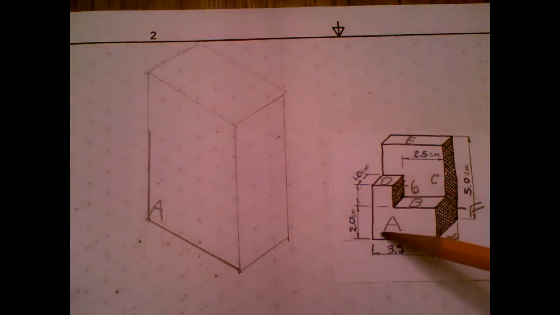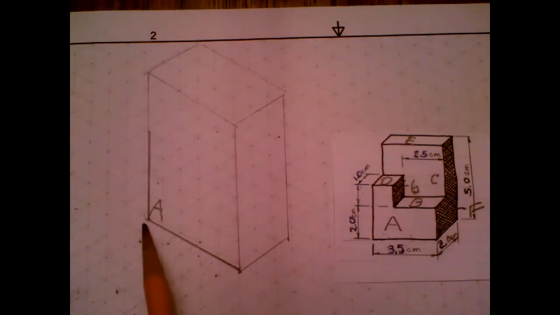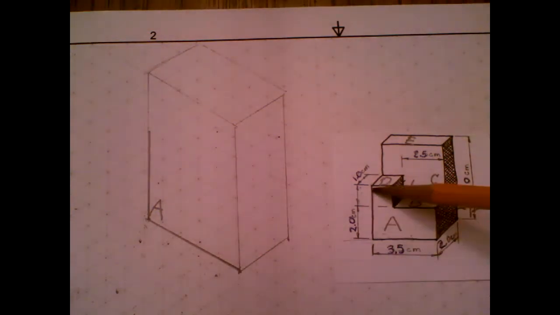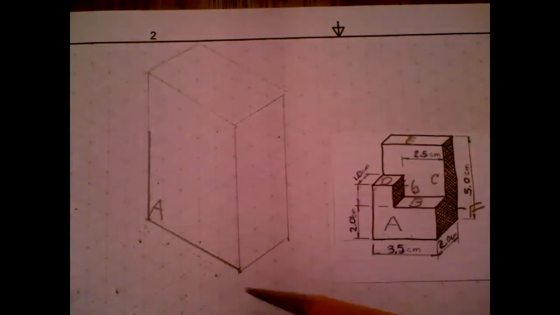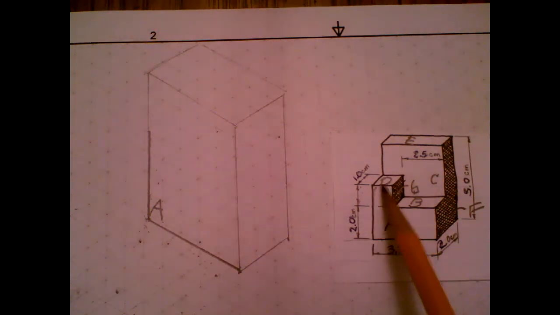Now, when you're creating these isometrics, the baseline goes at an angle, which is 30 degrees. That means that any line going left to right is going to be at an angle, like so. Any lines that are going vertical will be vertical inside the imaginary box. So now I'm at this line right here.